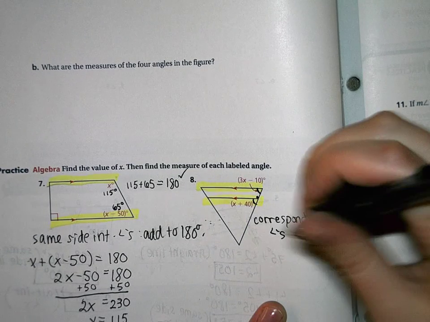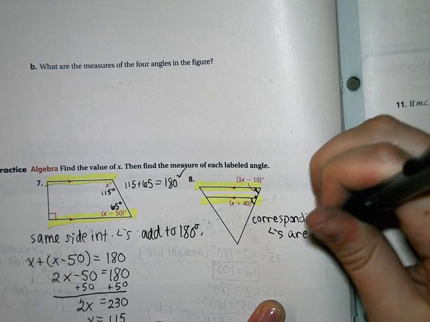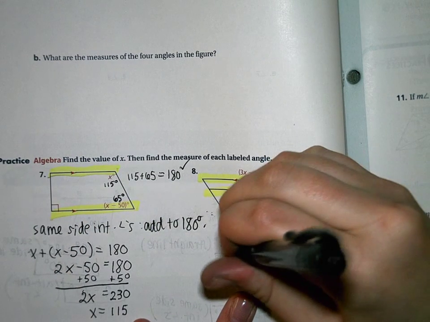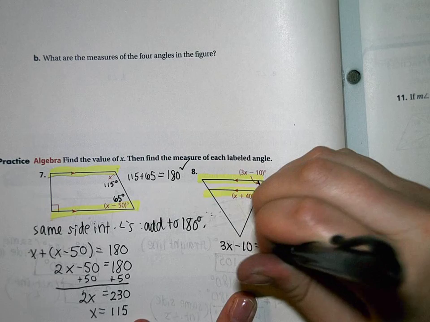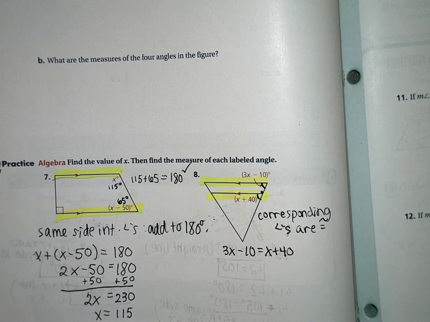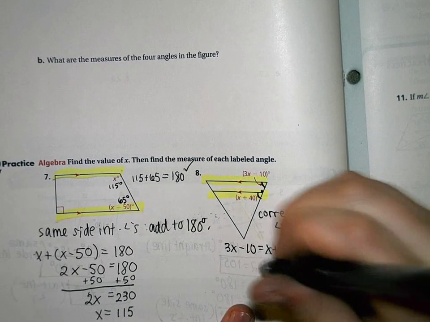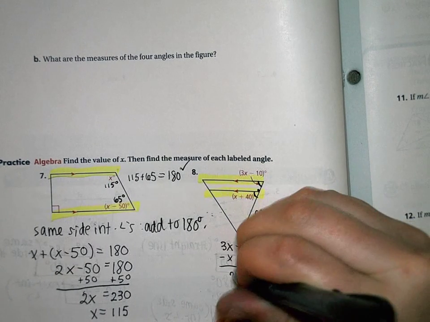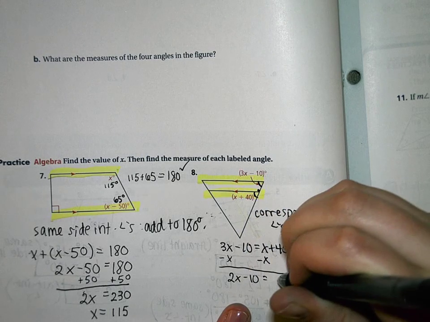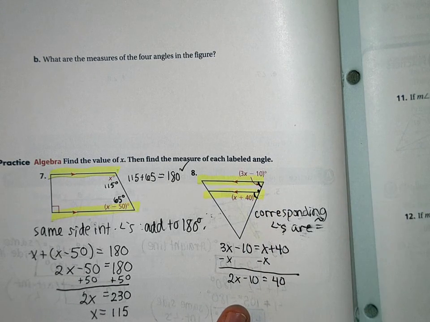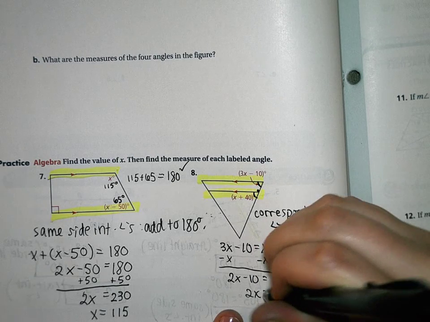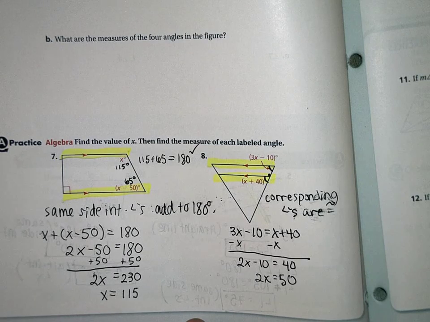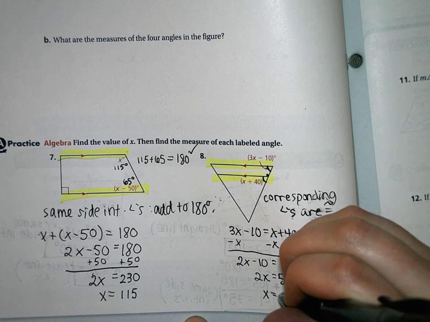And we know those are going to be congruent if they're corresponding. So we can set them equal to each other. So say 3x minus 10 is equal to x plus 40. So get the variable onto the same side and then whole numbers on the same. So subtracting x over. And then adding 10. So total we end up with x being 25.